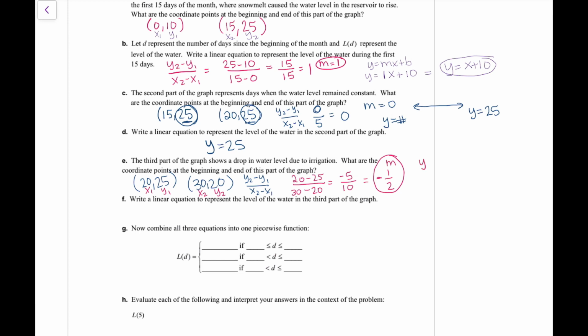So we have the equation y minus y1 equals m times x minus x1. What we want to do is take y minus our y1. In this case, our y1 is 25, equals our m, which is negative 1/2, times x minus our x1, which is 20. Now you could use the x2 and y2 in your equation. Either one of those points works, but we're just going to use x1, y1 since we've already labeled it.